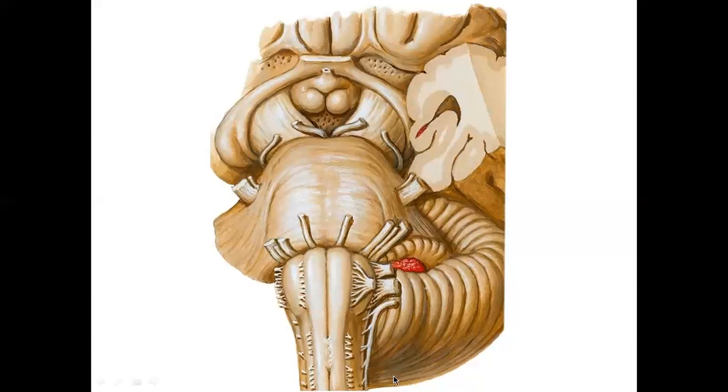So this is the attachment of the cranial nerves. Between the pyramid and the olive, 12th; between the olive and the inferior cerebellar peduncle, from above downward, 9th, 10th and 11th: glossopharyngeal, vagus, and the cranial part of the accessory nerve. This is the attachment of the last four cranial nerves on the medulla. So this is how the medulla is seen from the front or anterior aspect.